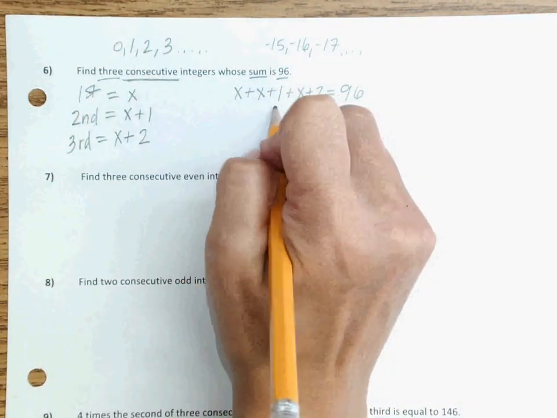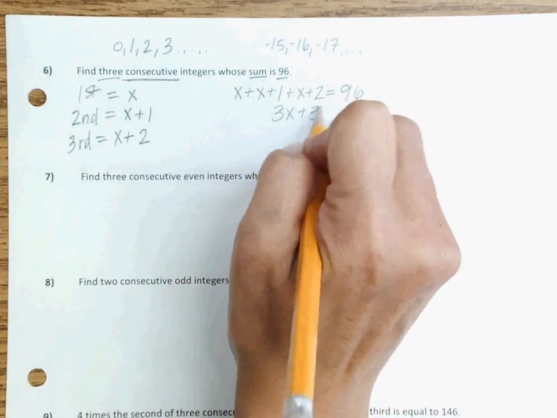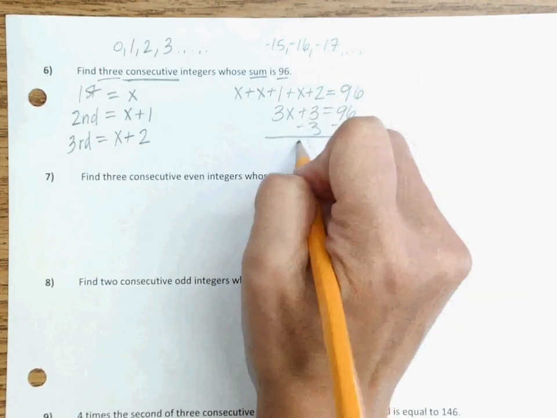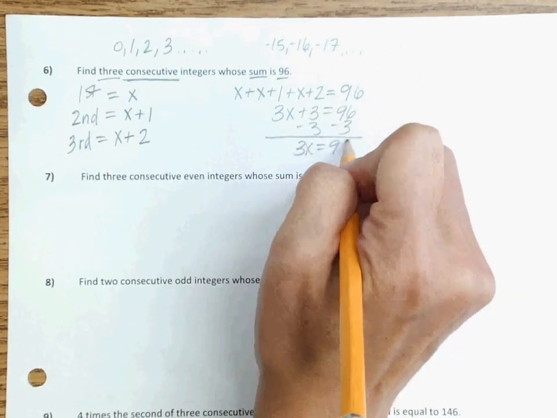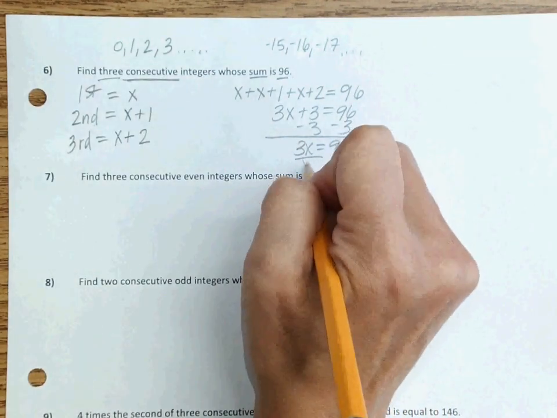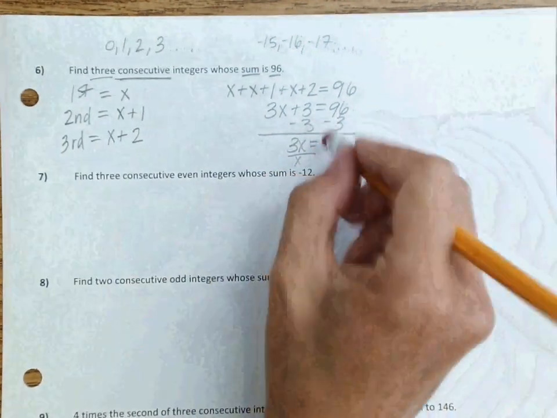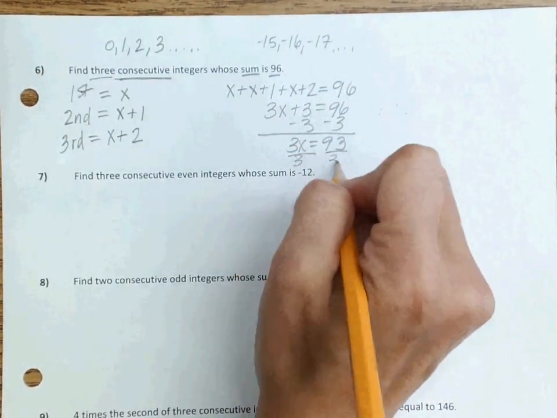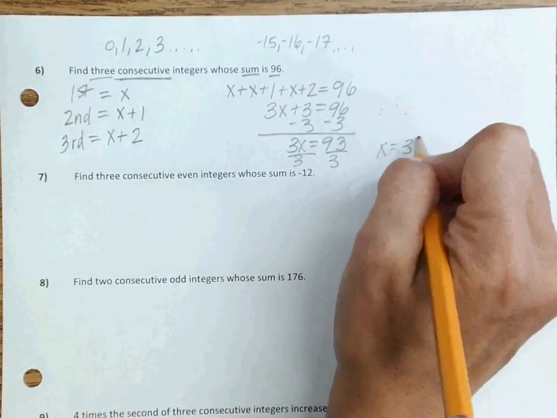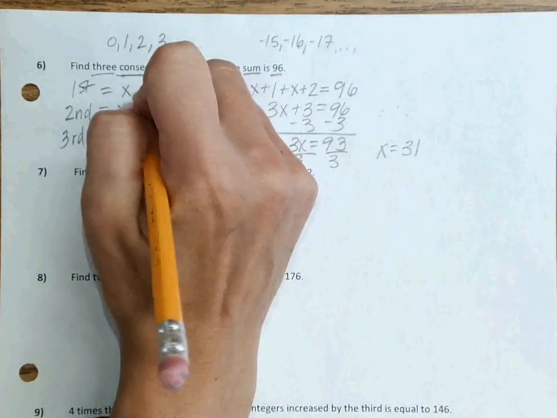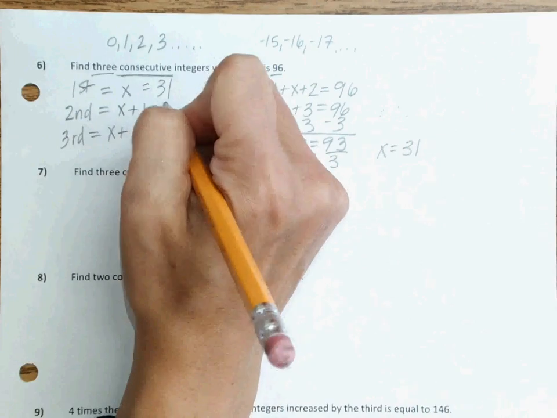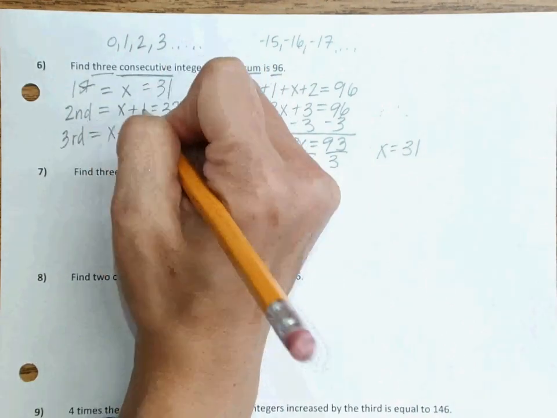1, 2, 3 x's plus 3 is equal to 96. I have 3x is equal to 93. Divide both sides by 3, not x. X is equal to 31. Okay, so if 31 is my first integer, then my second integer has to be 32, right? 31 plus 1.